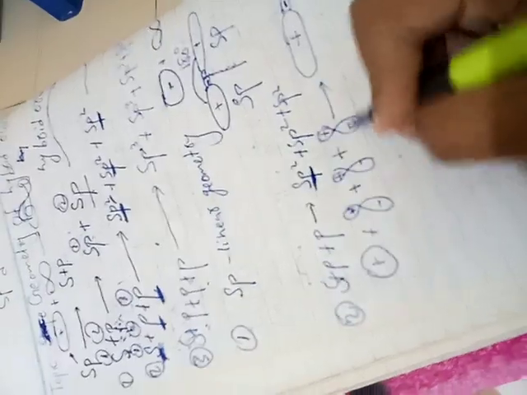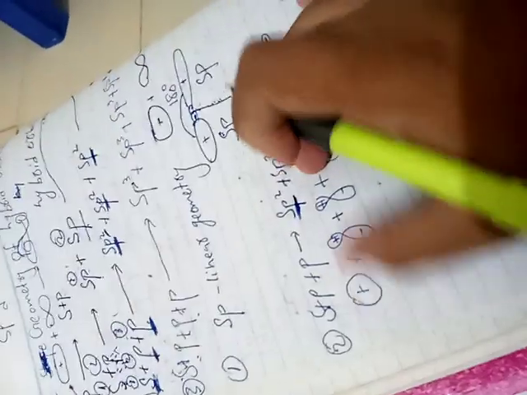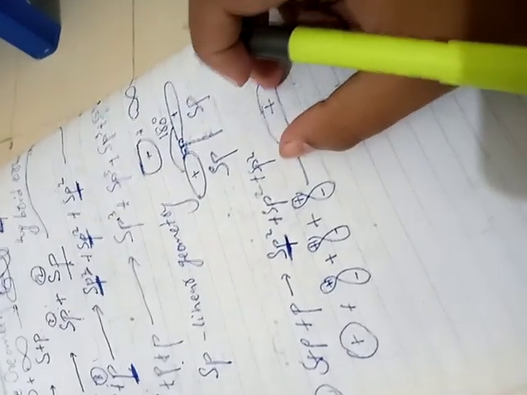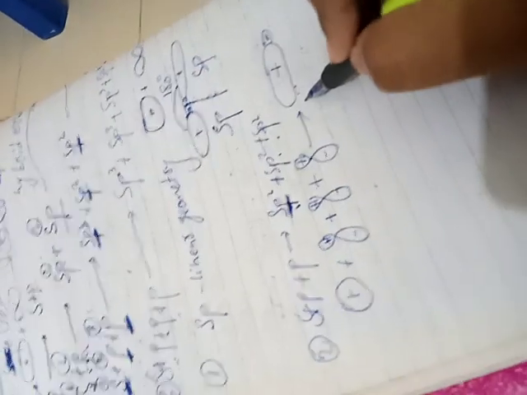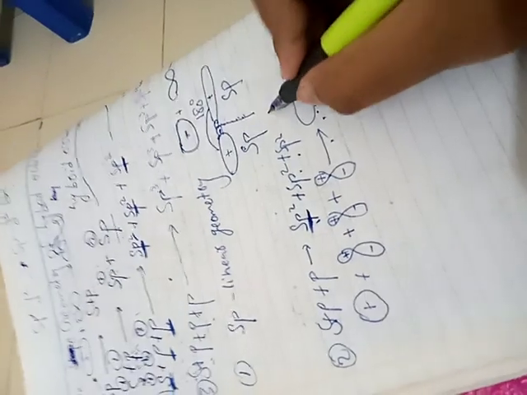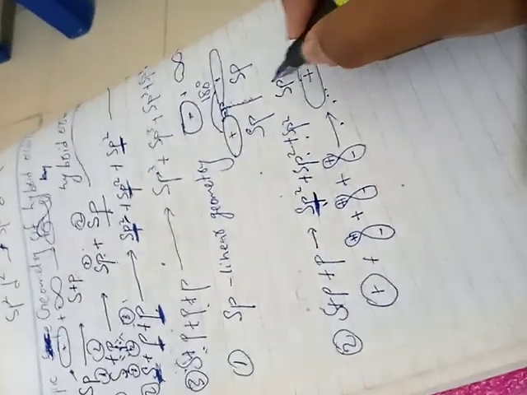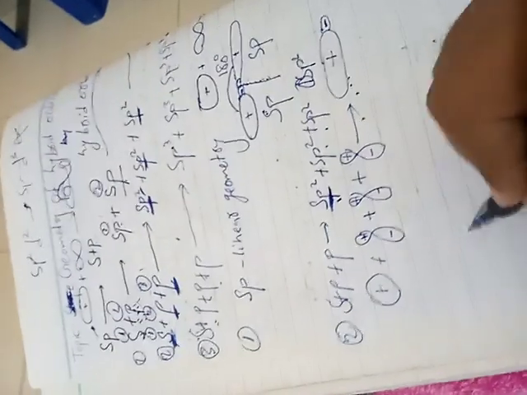This one is the negative side here, and all the positive side is here. So now they are 3, and it's only the sp² structure. It's the geometry of only one sp², but there are 3. So how are we going to draw it?